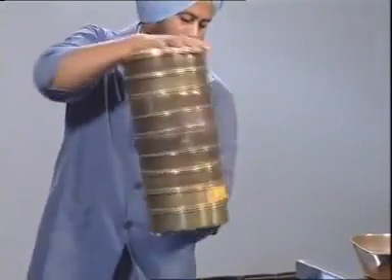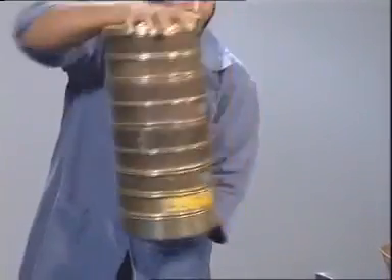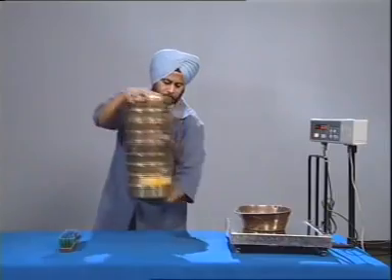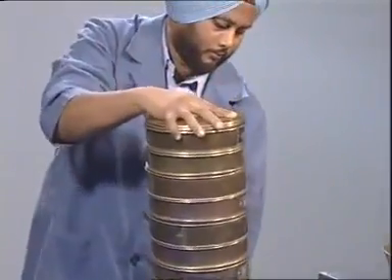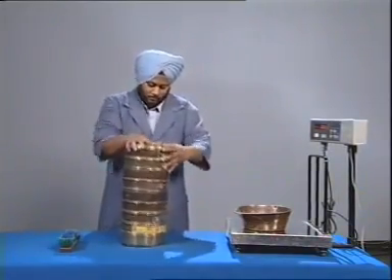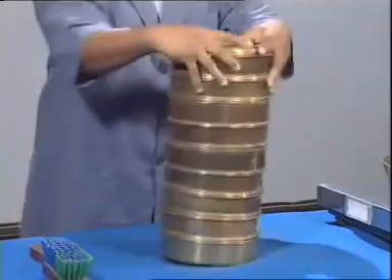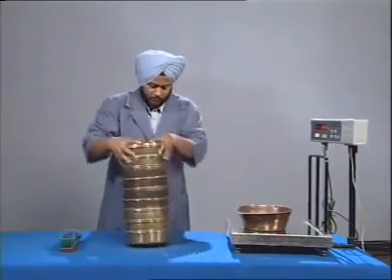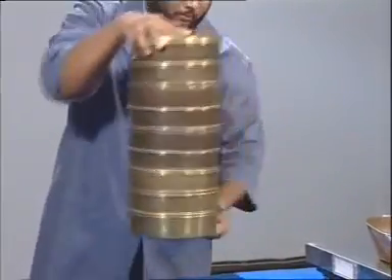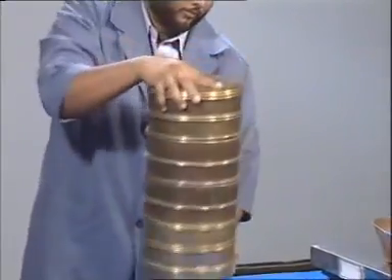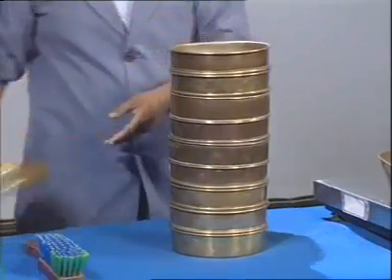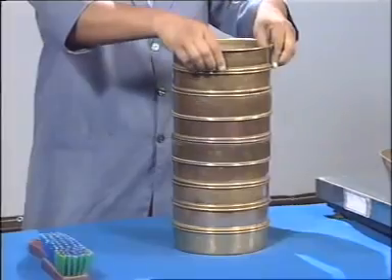Agitate this set of sieves for a minimum period of 10 minutes in a similar manner. After completion of sieving, take the weight of material retained on each sieve.